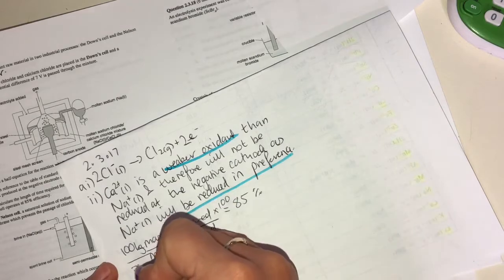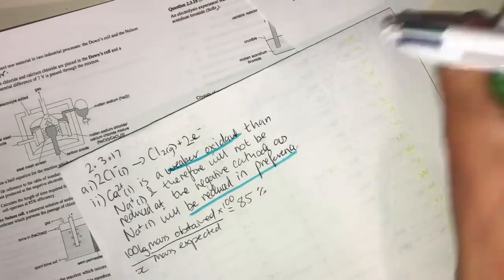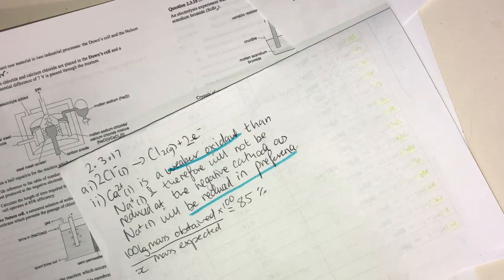The mass expected could be X, and you can just solve for X quickly.